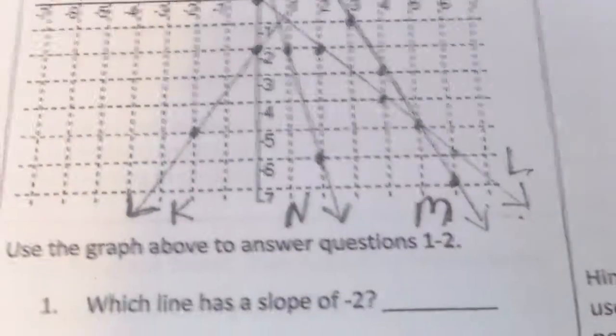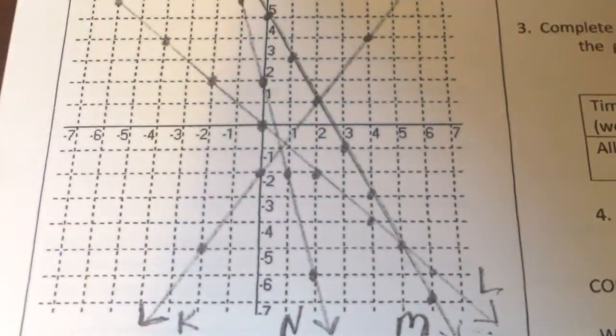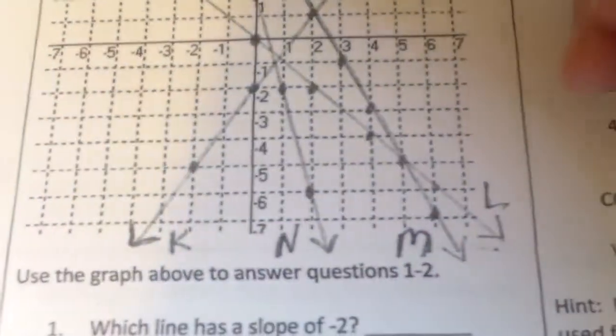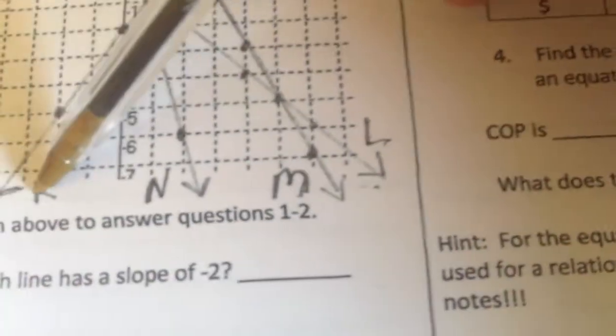Alright, we're going to make this quick. This is Module 3, Review. And the first thing we're going to do is find the graph that has a slope of -2. A slope of -2 means it's going to go downhill, not uphill. So immediately we can eliminate K.